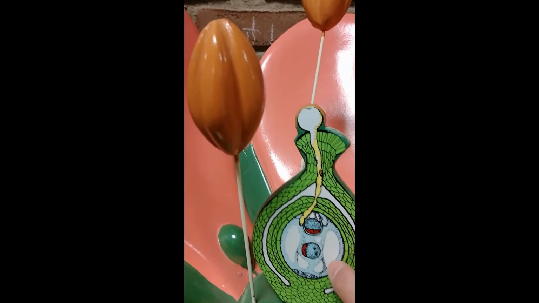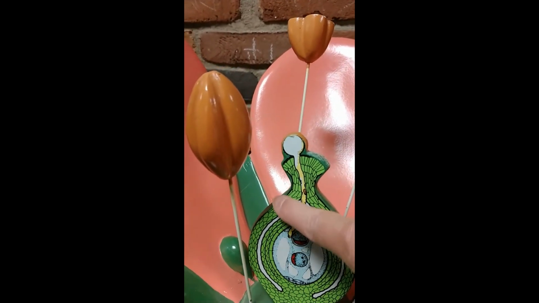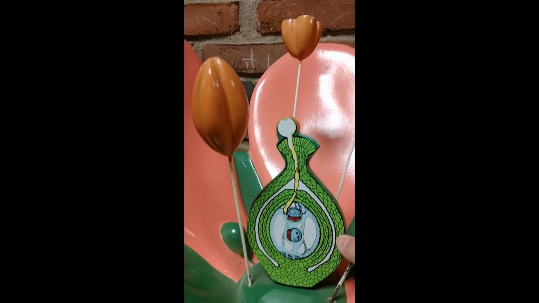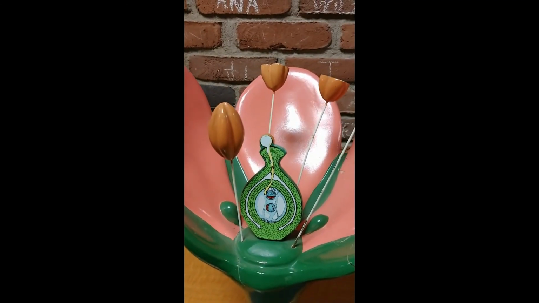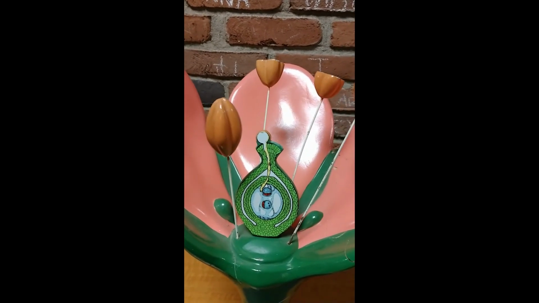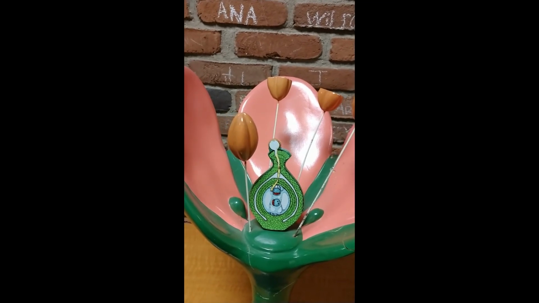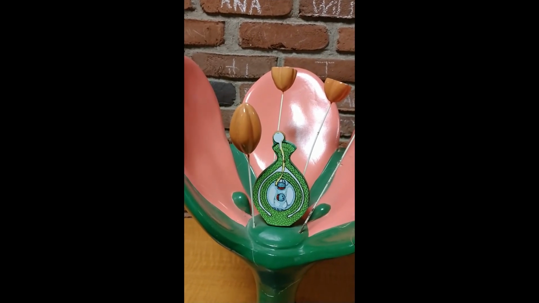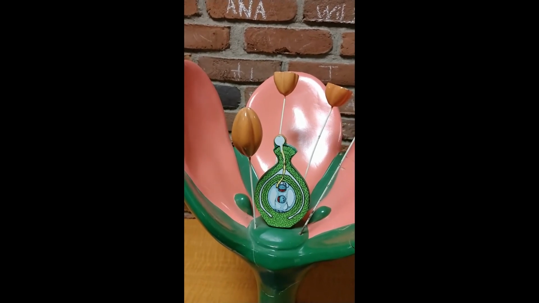So the ovule forms into a seed, and then the ovary will form into the fruit. So anytime you have a fruit that has a seed inside it, then you know it's a fruit and not a vegetable. So tomatoes are fruits because they have seeds. And so the seeds used to be the ovules of the tomato, and the tomato is the fruit.